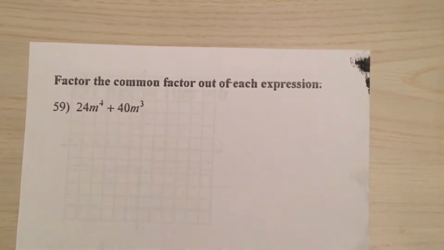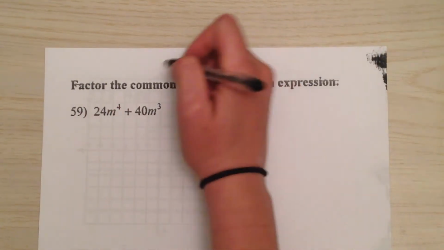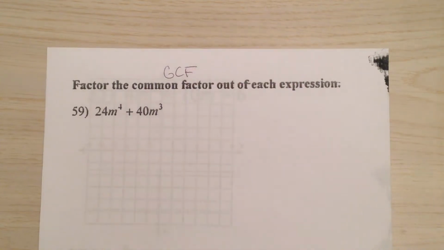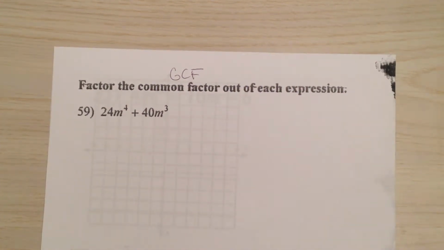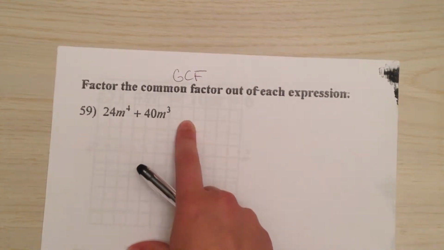Let's talk about factoring and solving problems after we factor them. Now this first one just asks us to factor out the common factor. Another way of saying that is GCF. So this one we don't need to solve, we just need to factor because that's all it says. It's also not solved for 0, so that's another giveaway for this one.